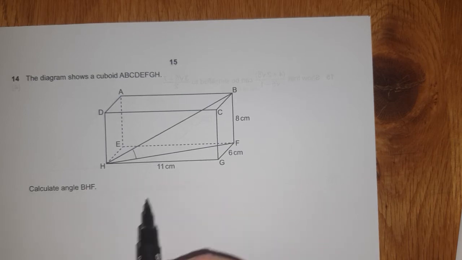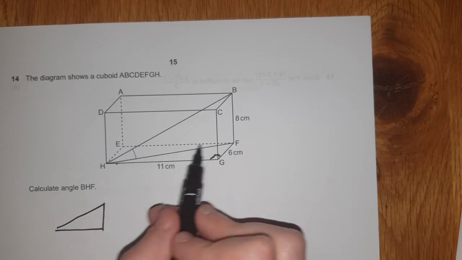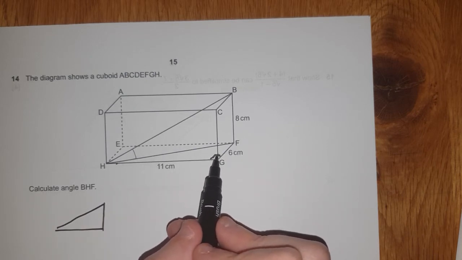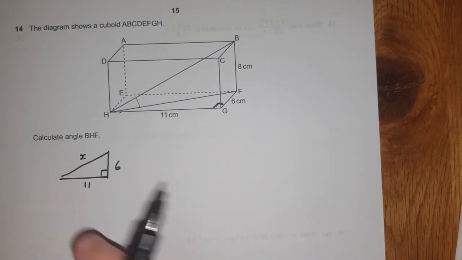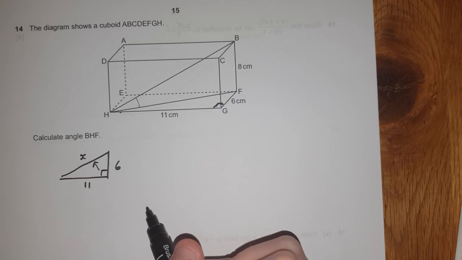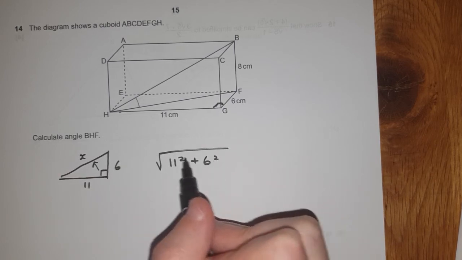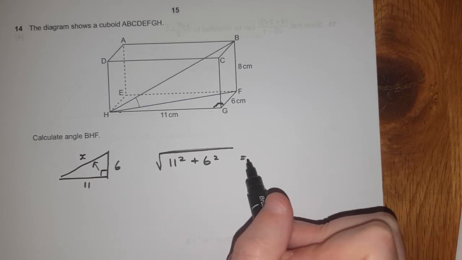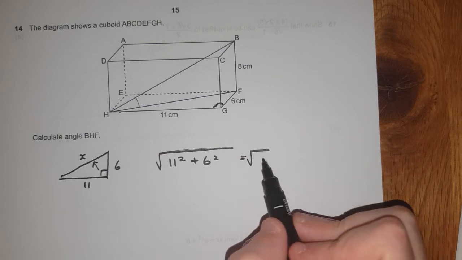If I want to find out H to F, what I've got is a triangle on the bottom there. This little corner here would be a right angle because it is a cuboid. So I know that base there is a right angle. I know that's 11 centimetres, that's 6, and that's the side that I'm looking for. Which means right angle triangle, missing a side, I'm going to use Pythagoras. The side opposite the right angle is the longest side, so we're adding. So I'm going to do square root of 11 squared, add 6 squared. That's going to give you the square root of 157.